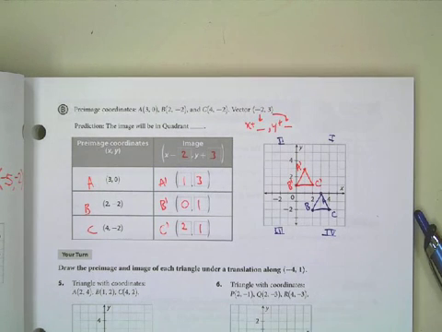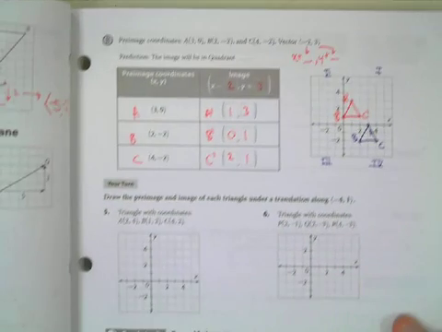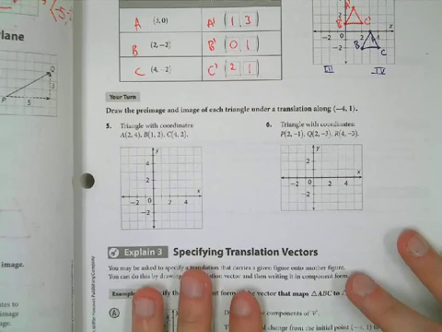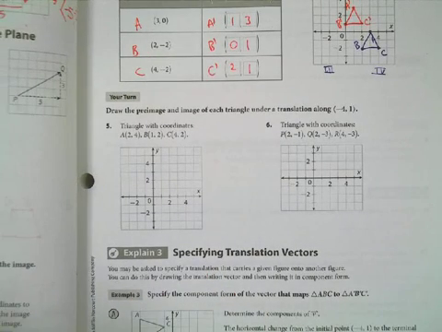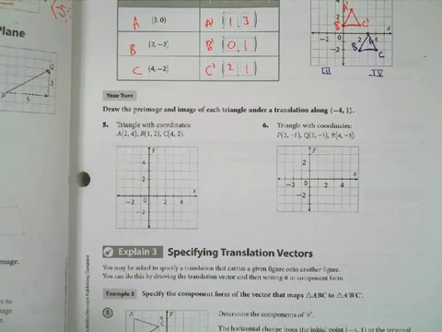All right. So go ahead. I'd like you guys to try numbers 5 and 6 there. Go ahead and translate those. If you want to make a table, feel free. But if you don't feel like you need a table, that's okay. Just do it without the table.